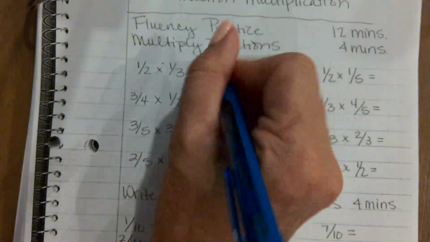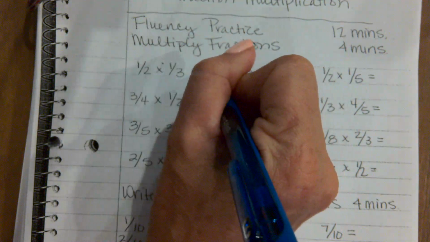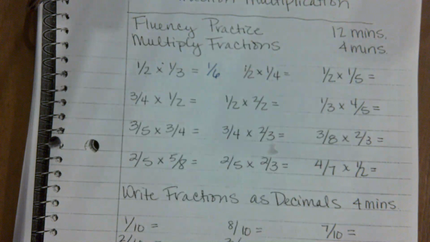1 times 1 is 1. 2 times 3 is 6. I'm pretty sure you're quite capable of doing this. So go ahead and try those out and come right back and check your work.